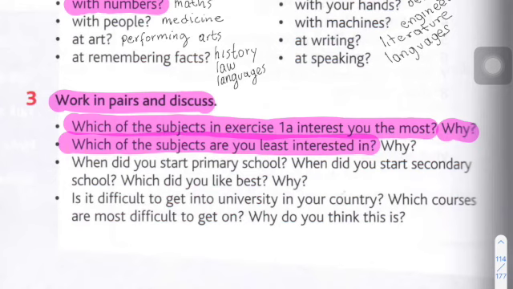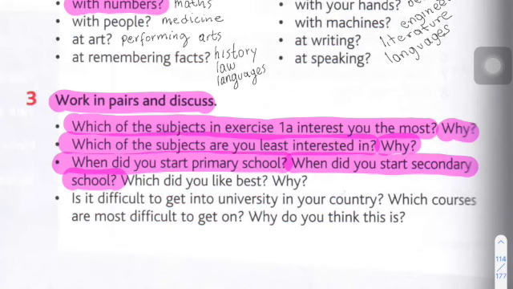So this is the contrary, the one that you will probably never study. So it is the least interested in for you. And why? When did you start primary school? When did you start primary school? What age? What year? When did you start secondary school? What age? What year? Which did you like best? Which did you enjoy better?